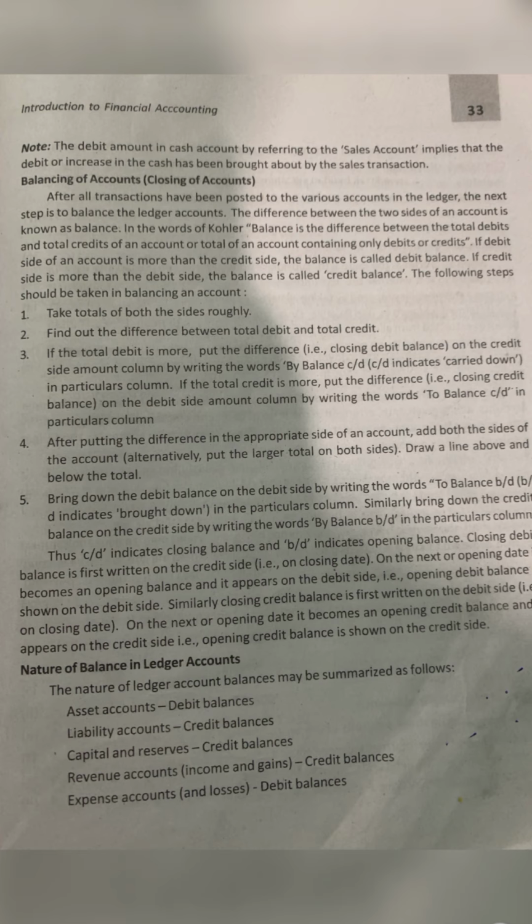If the total credit is more, put the difference on the debit side amount column by writing the words "to balance carried down" in particulars column.